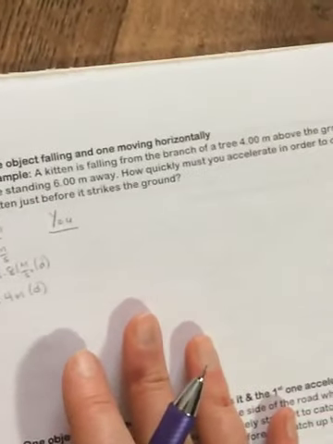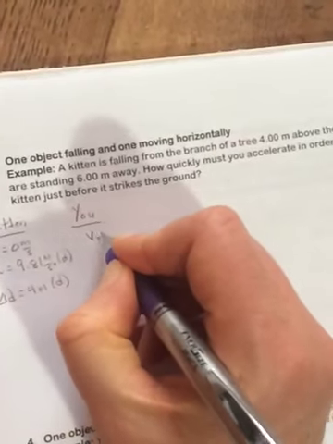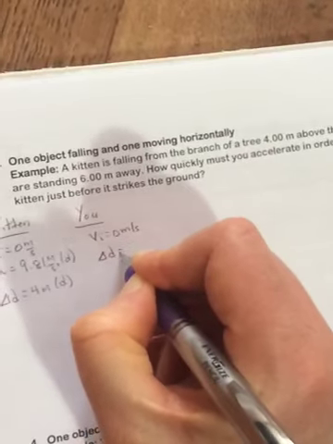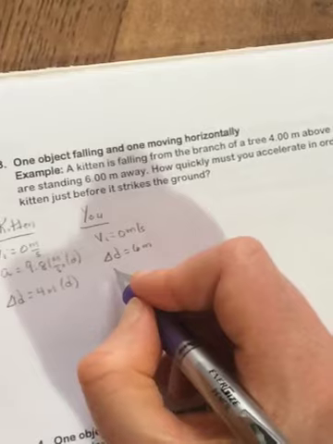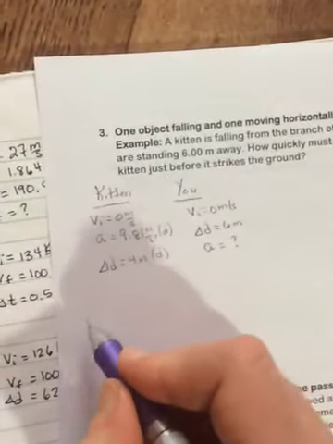For you, it says you are standing 6 meters away. You're standing, that means your VI is 0. You're 6 meters away, that means your delta D is 6 meters. And the question wants to know your acceleration. What connects you and the kitten?